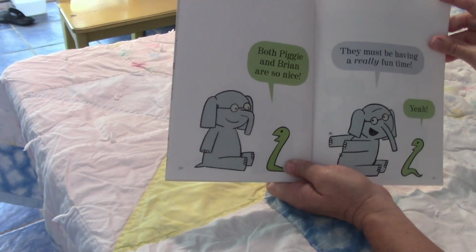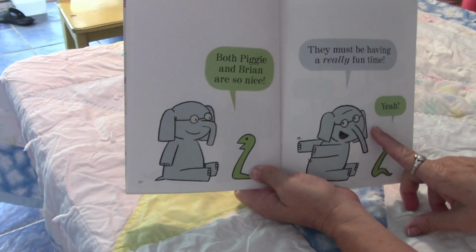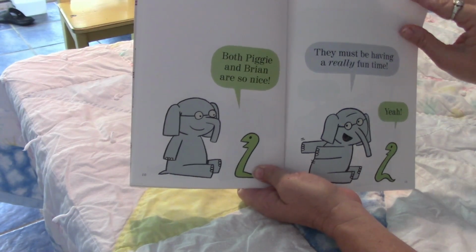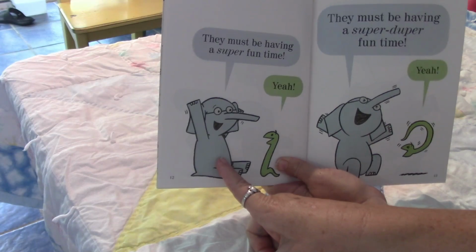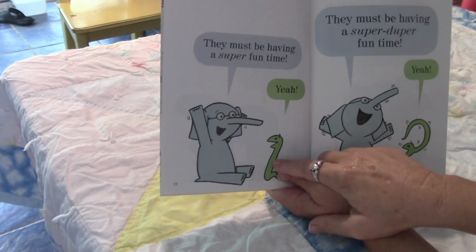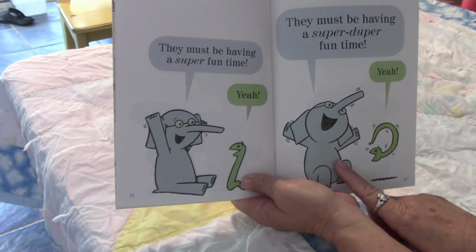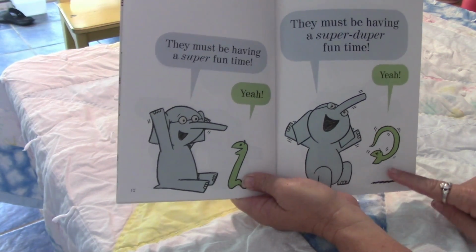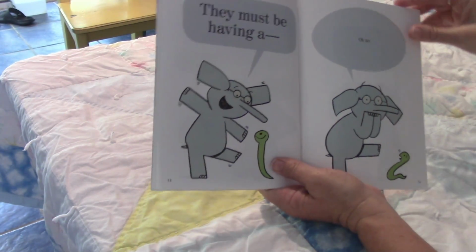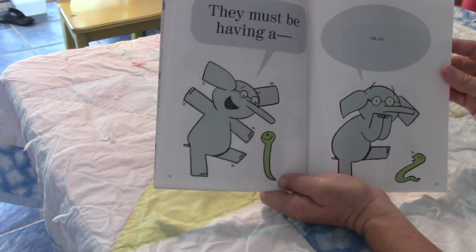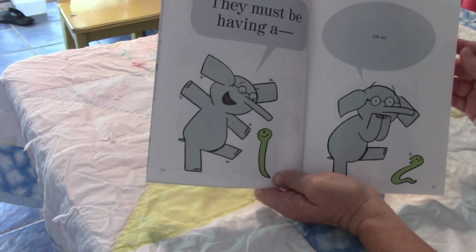Both Piggy and Brian are so nice. They must be having a really fun time. Yeah! They must be having a super fun time. Yeah! They must be having a super duper fun time. Yeah! They must be having a... Oh no. Why does the elephant look scared?